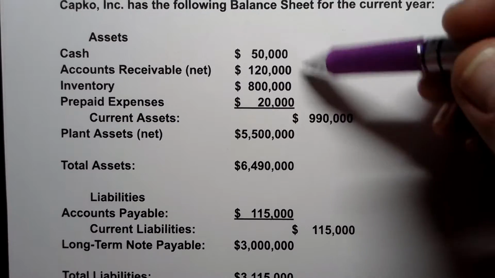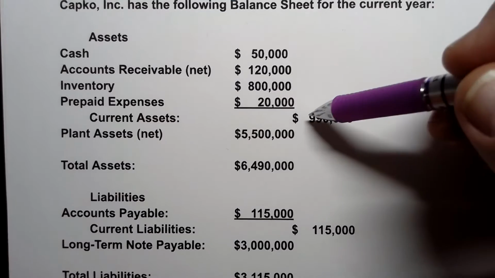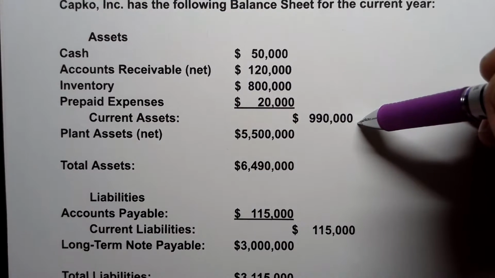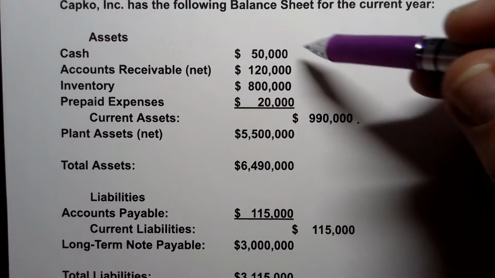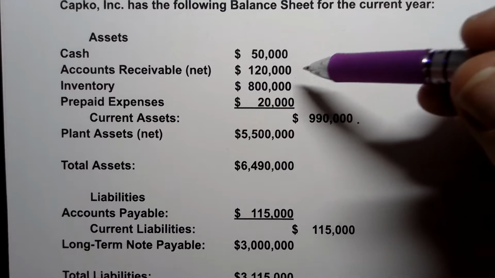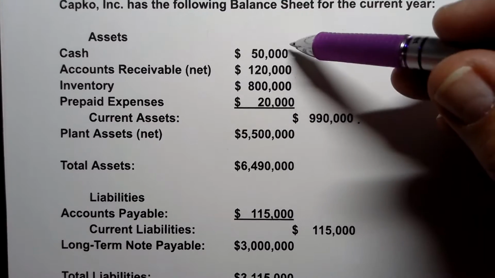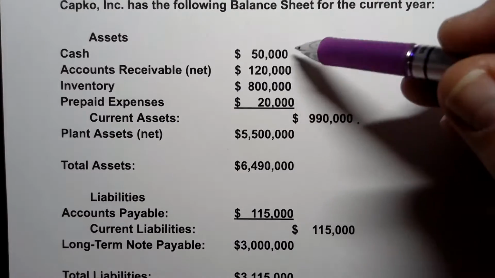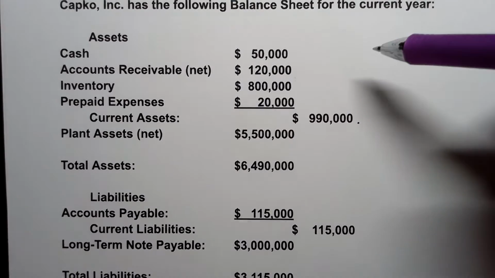And any kind of prepaid expenses, maybe some prepaid insurance, prepaid rent, things like that that you're going to use up within the year. In this case, we've got the current assets broken out, and it's $990,000. Sometimes the balance sheet will not break it out for you, and you'll have to find them and add them up yourself. So that may be the case, but understand that that's what current assets are.